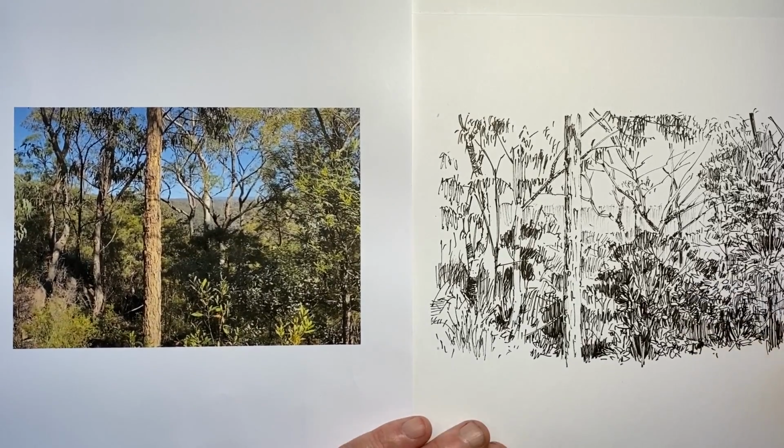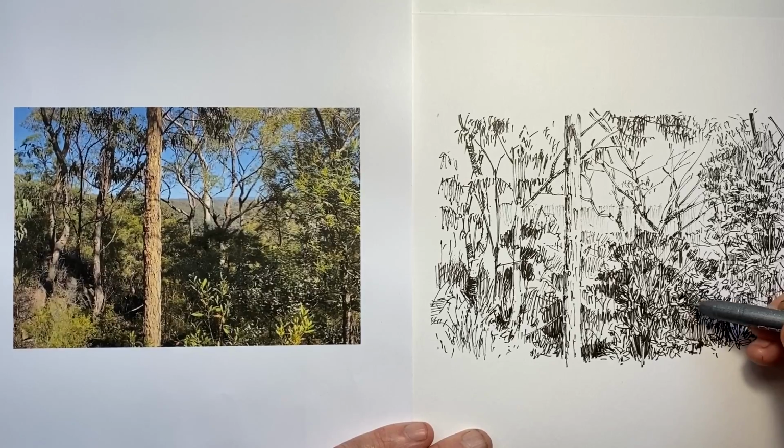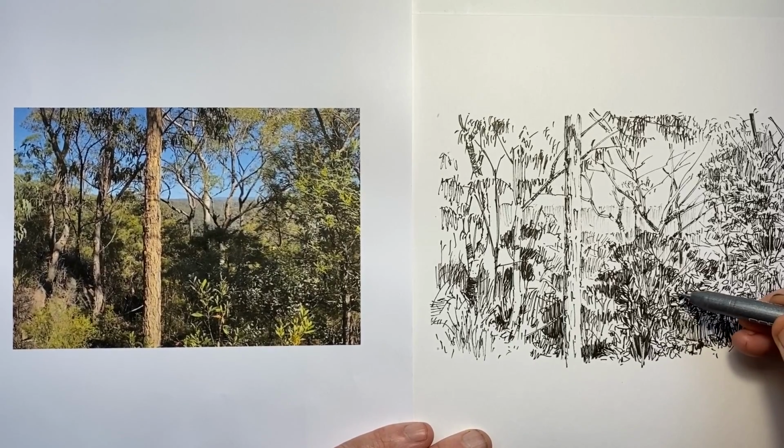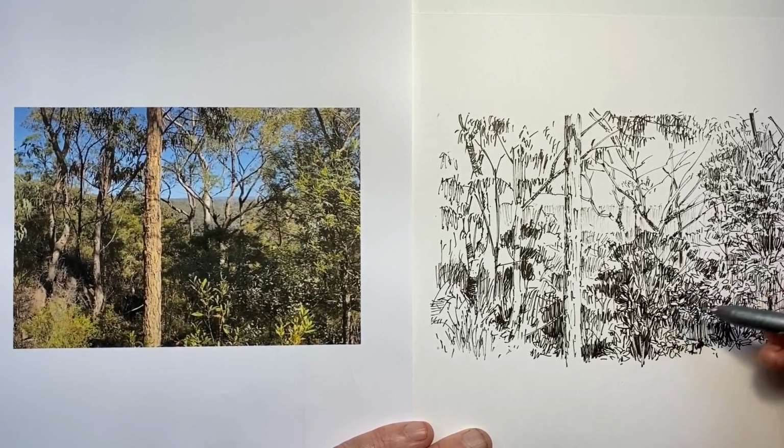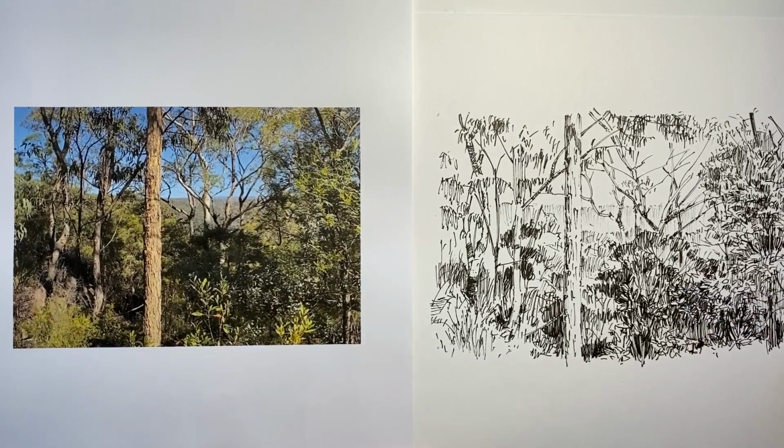Suddenly I found I had so many more options when I stopped thinking about lines, drawing with lines, and thought of drawing with marks. And so lines simply became one of the types of marks I could use. And I stopped thinking of shapes and I began thinking of effects.